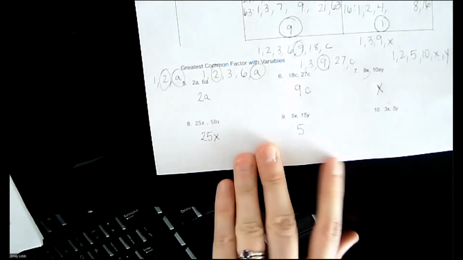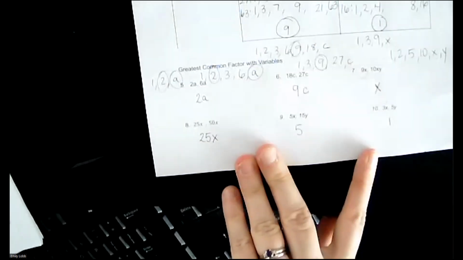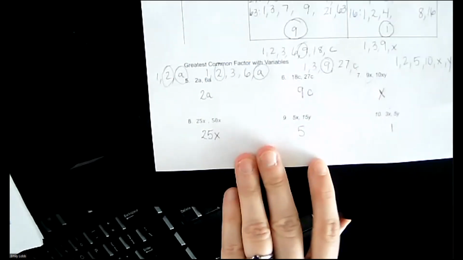Same with the next one. What is the greatest common factor of these two? Very good. 1. That's it. We're done with the front side. Any questions thus far? All right.